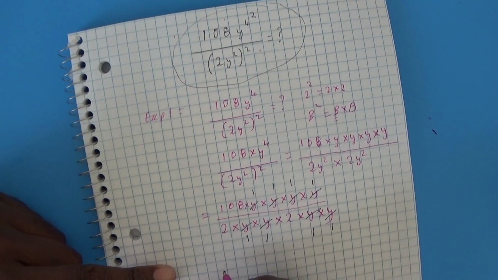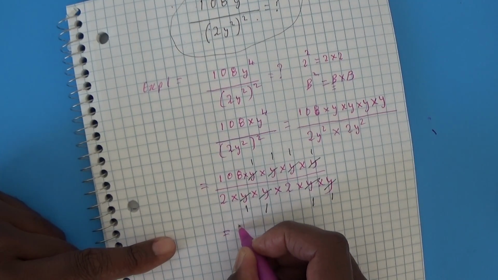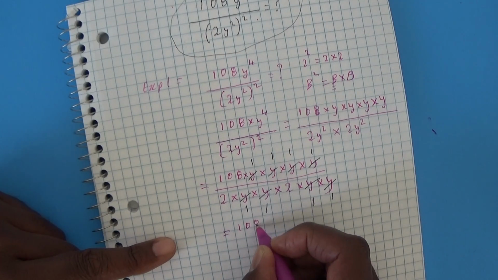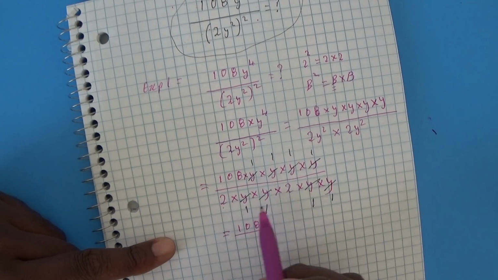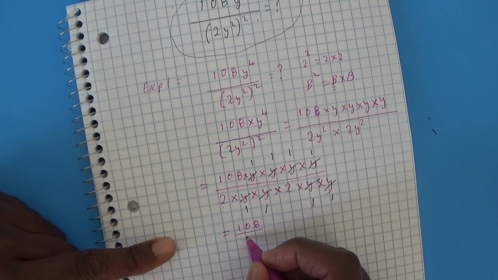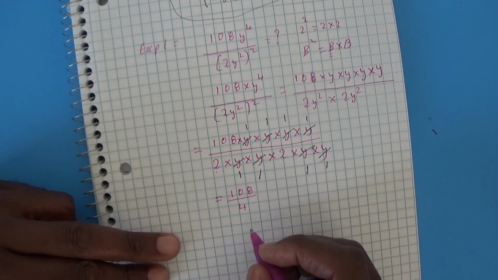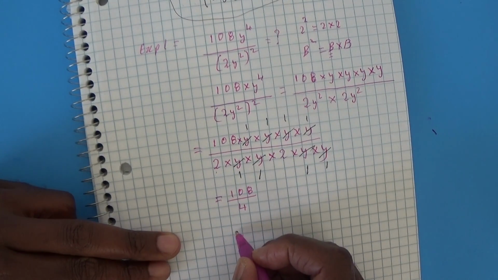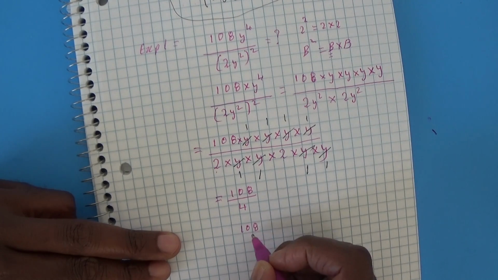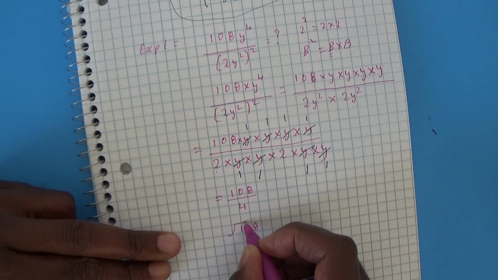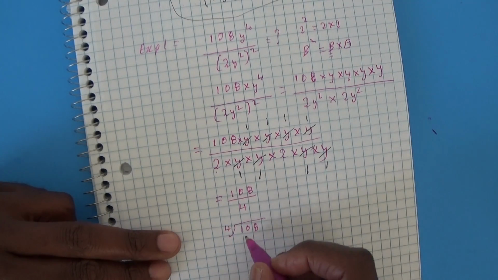So here you are left with 108 divided by 2 times 2. This is 4. This one you have 108 divided by 4, using long division. Just a recap, using the long division.